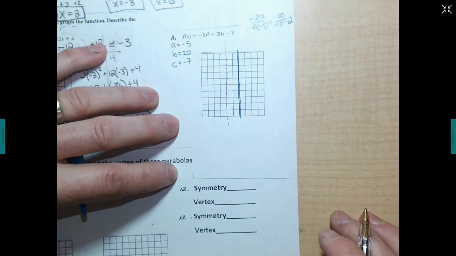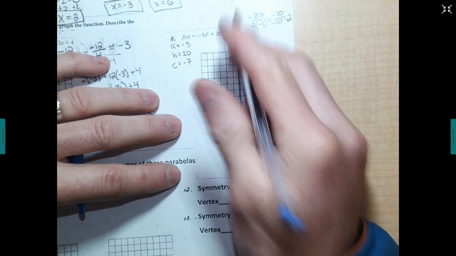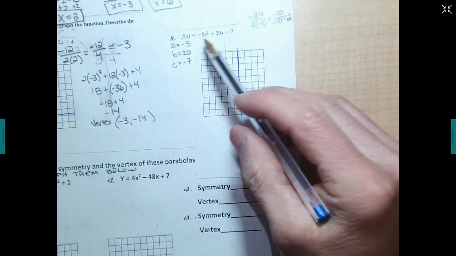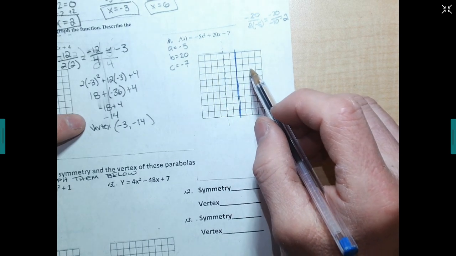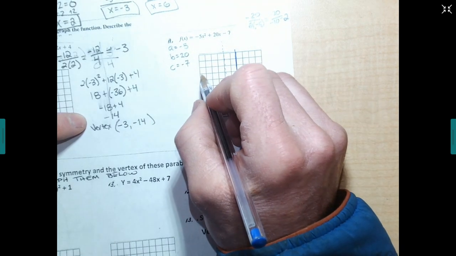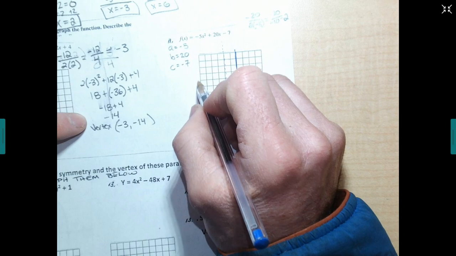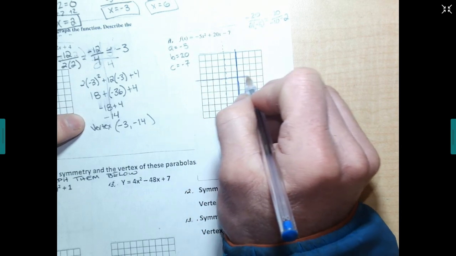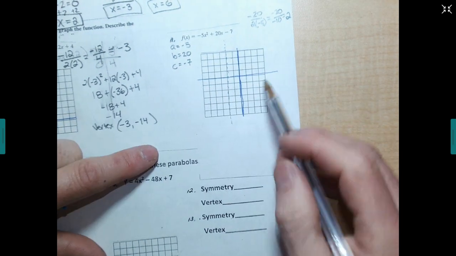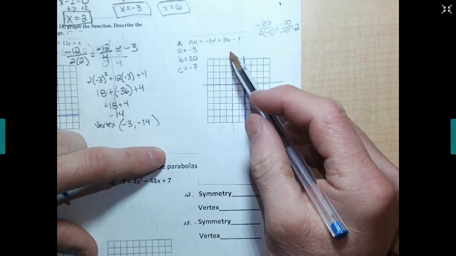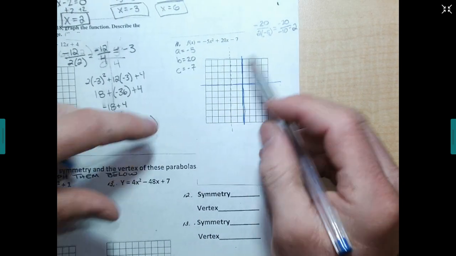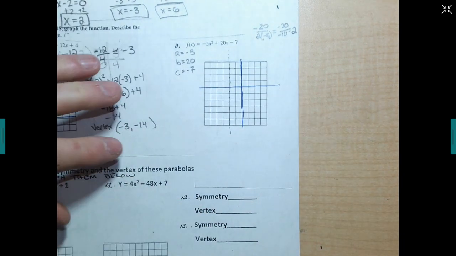So there goes our axis of symmetry. I'm not sure where to put my x-axis because I don't know where we're going. I know we're a sad face though, right? Whatever, we'll just put it right there. Not axis of symmetry, I'm sorry, my x-axis. So my x-axis, my y-axis, and then here's our axis of symmetry. Let's plug that into our equation.